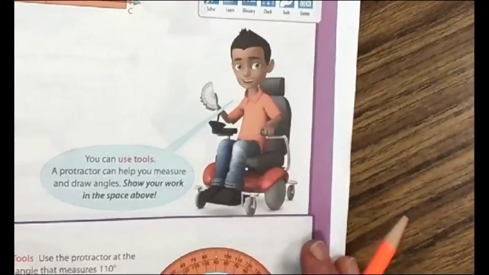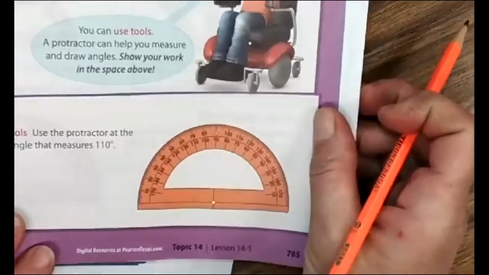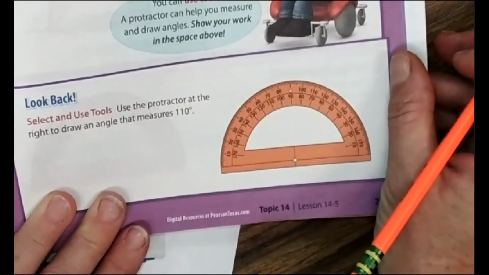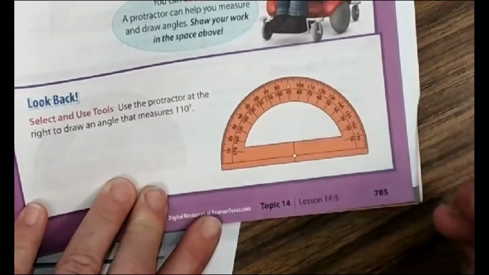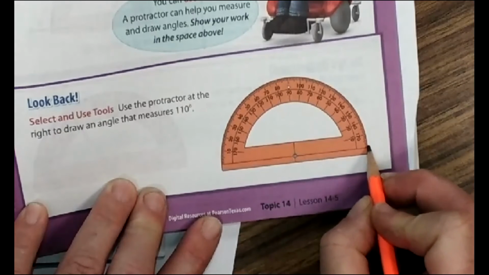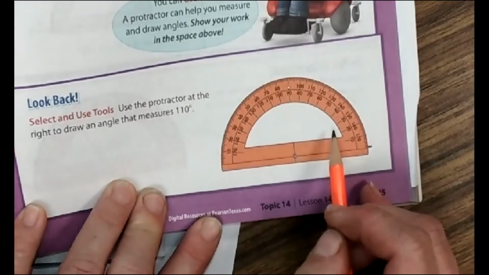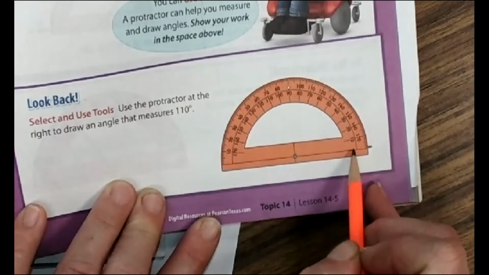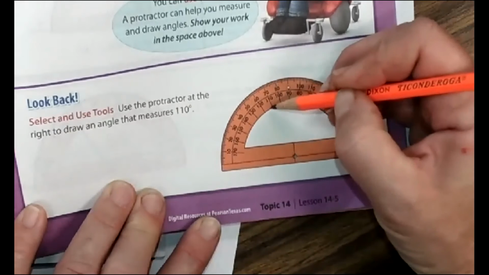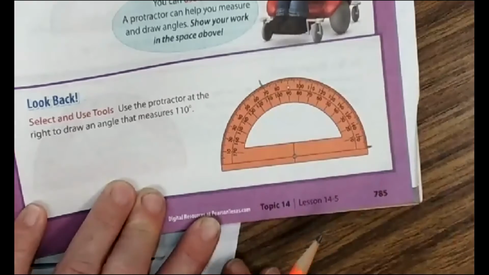If we look down here at the bottom of the page, we see another one where it has just the protractor. And it says, use the protractor at the right to draw an angle that measures 110 degrees. So I know my vertex has to go in this dot. And I know that I'd have to start out here at 0. And if I'm going to 110, that's going to be greater than 90 degrees. So I'm going to go all the way up to 90 and past 100, 110. And then if I go straight out there, I draw a little dash there.